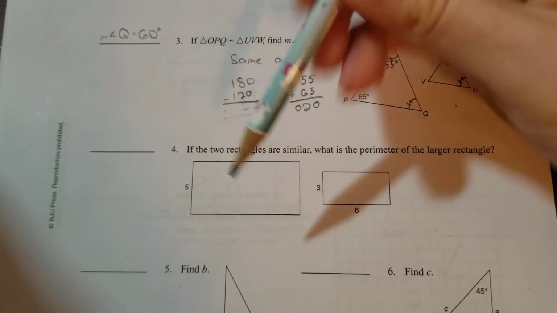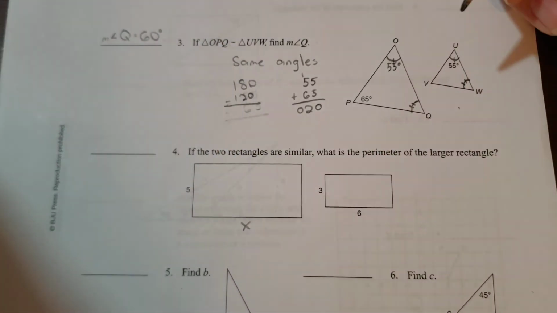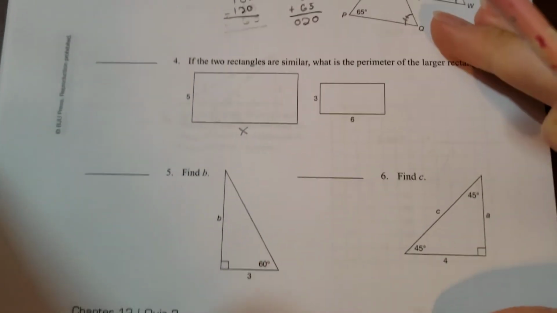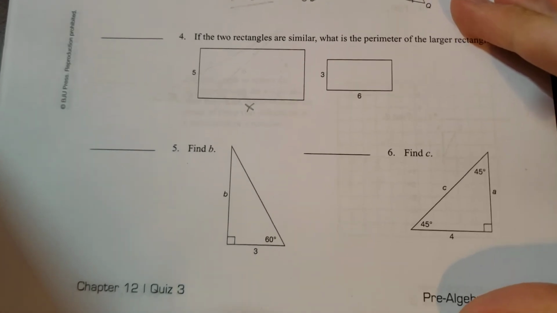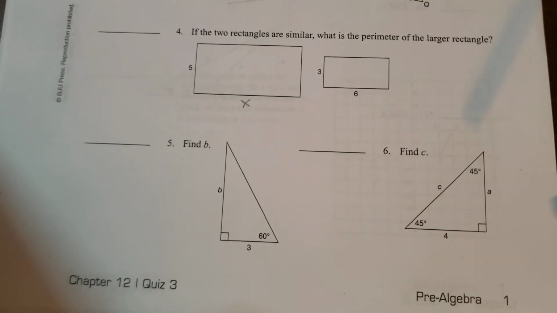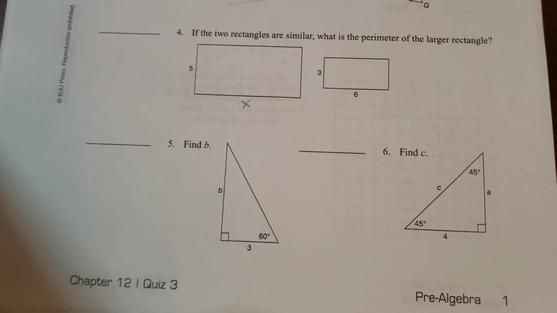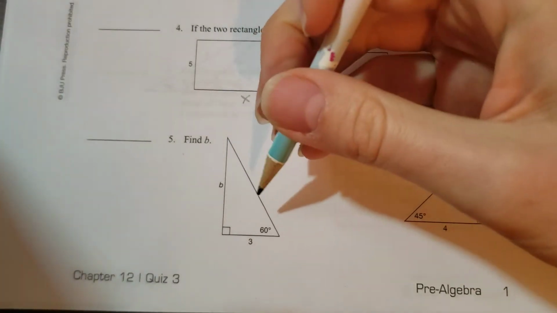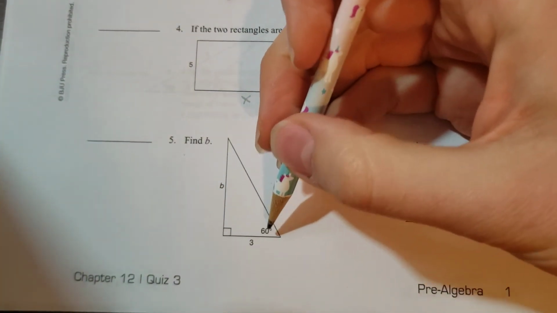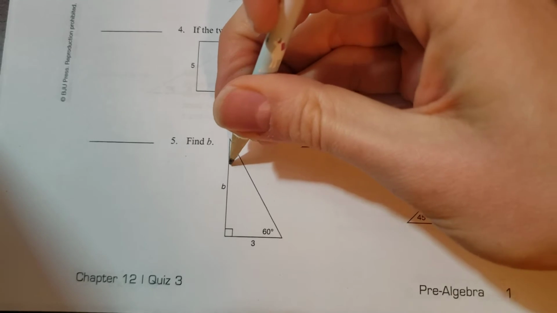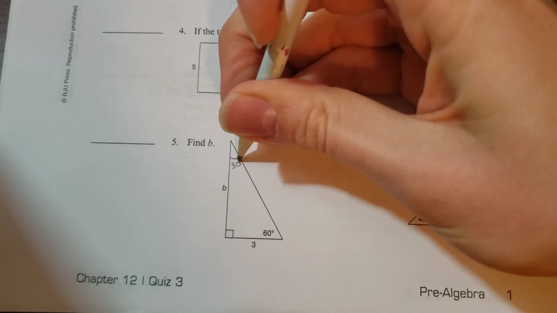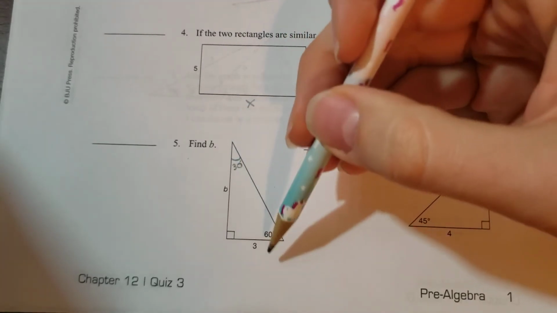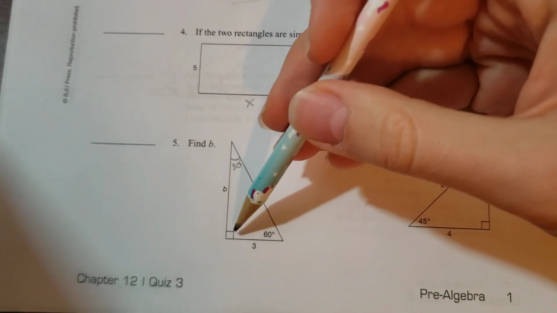This, again, you're going to need to find, I'll call that X, and then find the perimeter. That's a good one. Find B. Okay, now for these two, this is going off the special triangles that we went over yesterday in 12.6. Again, we know that this is 90, this is 60, therefore this is 30 degrees. If that's 30 degrees, what's the ratio for a 30, 60, 90 triangle?